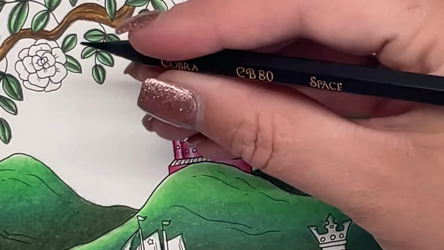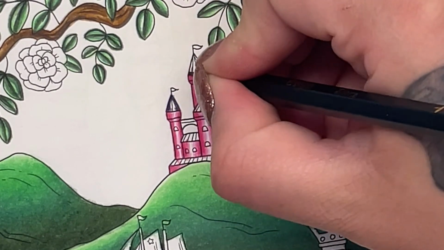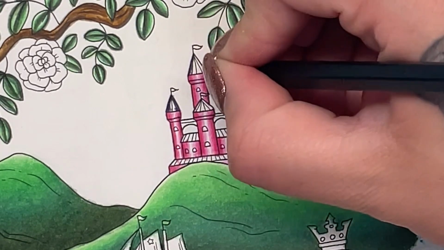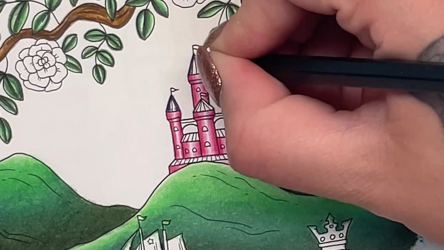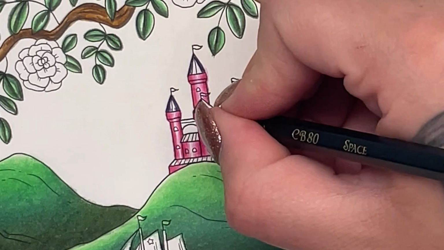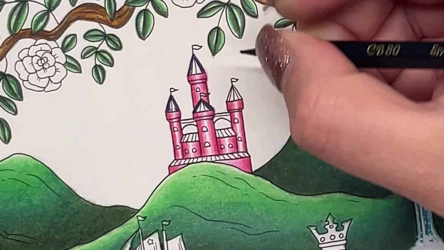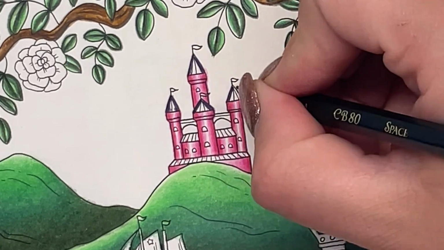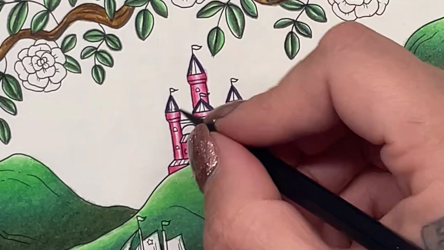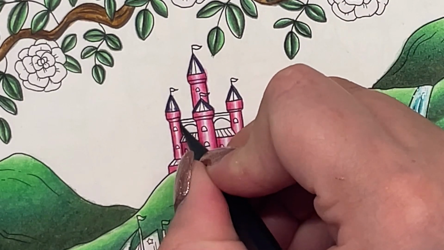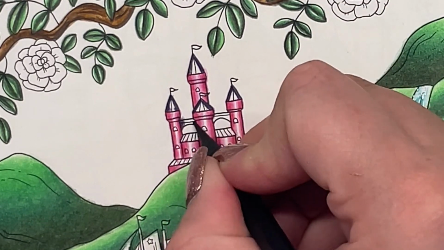Not enough space for Space. So just along the edges of the triangle. And we'll do the bridges in purple as well.